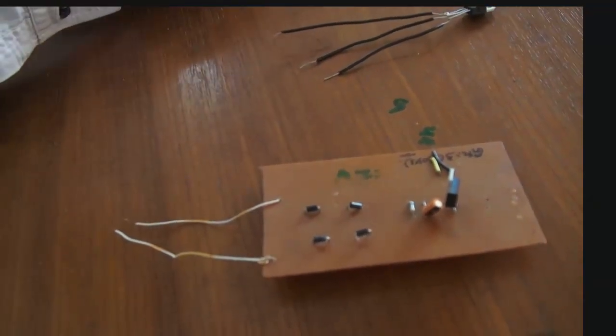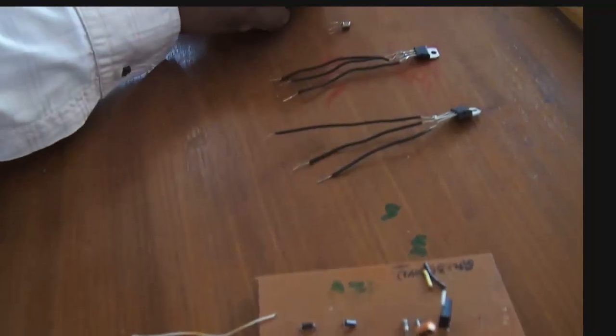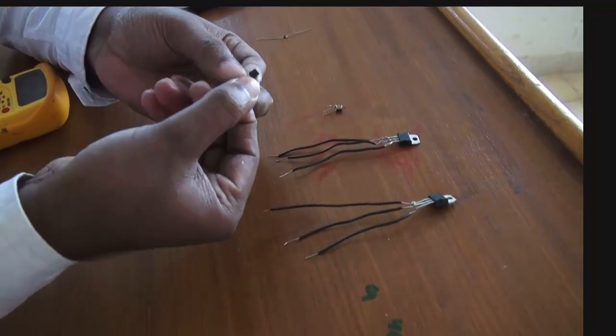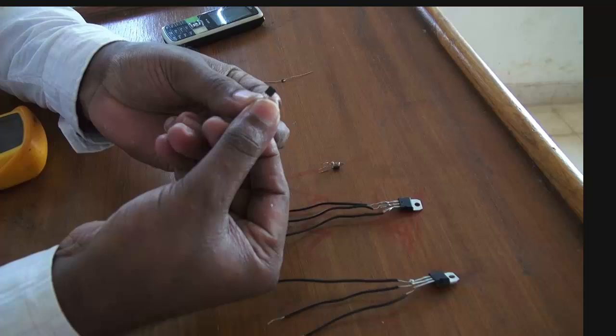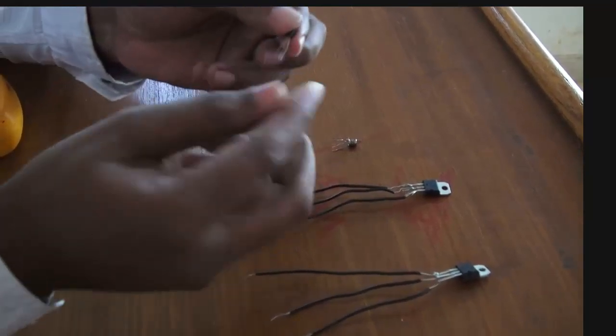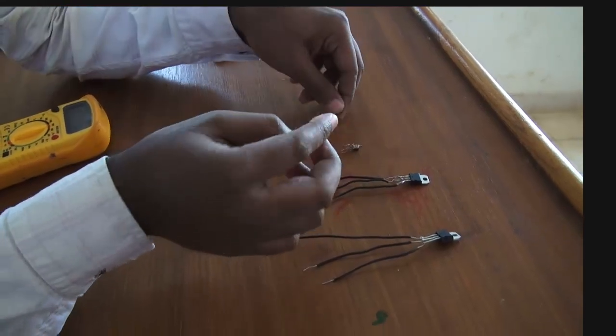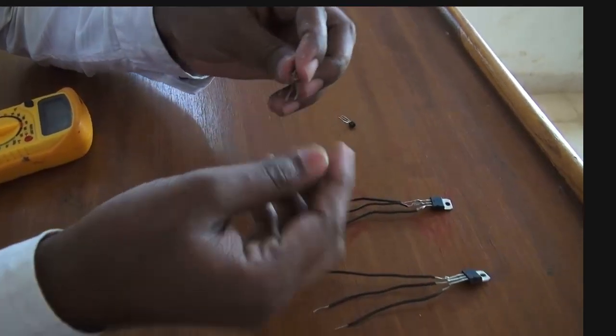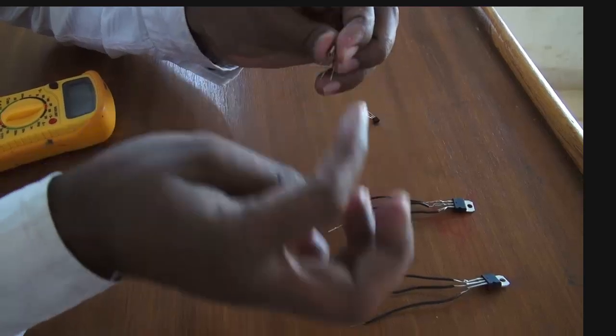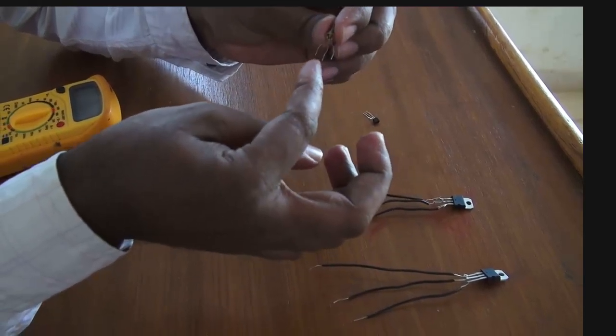And this is a transistor, a BJT transistor. This is BC547. This terminal is emitter, this is base, this is collector. Three terminals. And this is a JFET, with 4 terminals. This one is substrate, this is source, this is drain, this is gate.